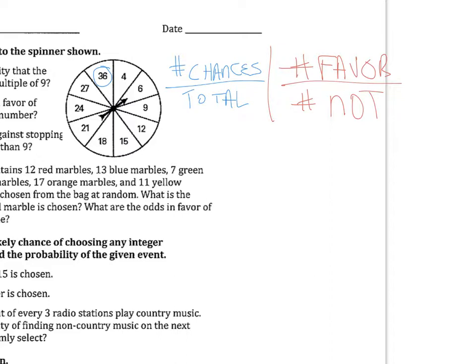For example, if I had numbers 1 through 10, and I said, what are the odds that I guess an odd number? Well, it would be 5 out of the remaining ones, because there's 5 evens. So all you got to do is figure out what's left, for odds. That's all you got to do there.